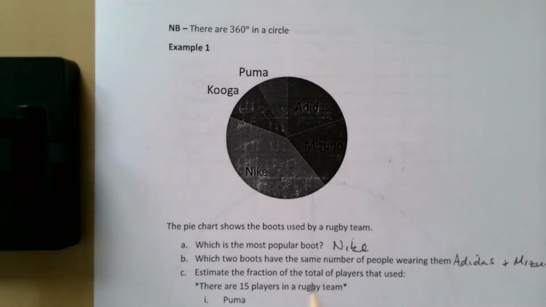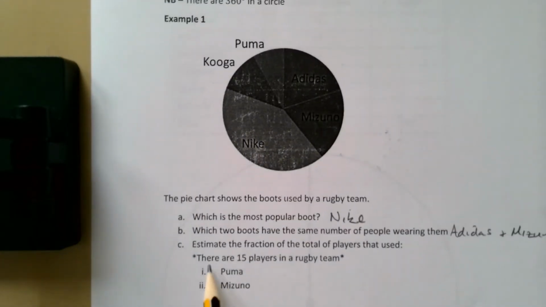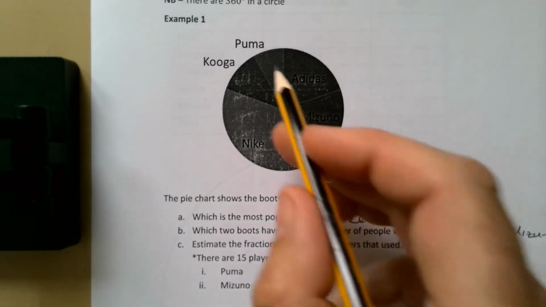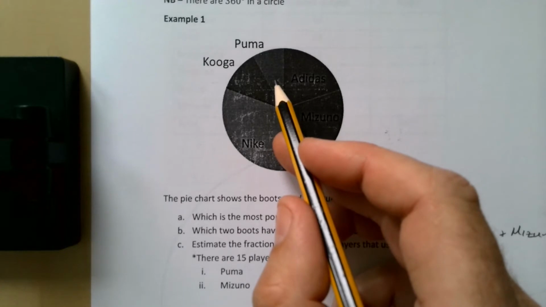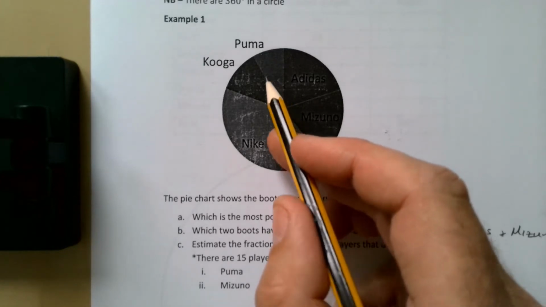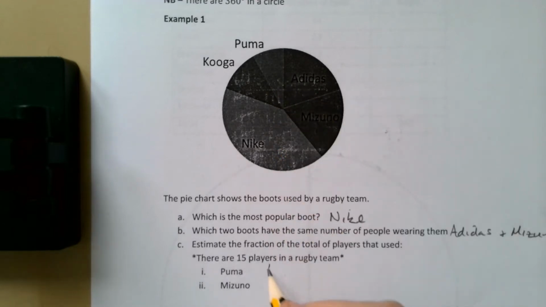And then estimate the fraction of the total players that used Puma. There are 15 players in a rugby team, and it's really tough. I suppose that could be a 15th if you're going 15 players in the rugby team, or if you measure it, it's actually a 12th. So I'm happy with a 15th, or maybe a 12th whenever you measure it.